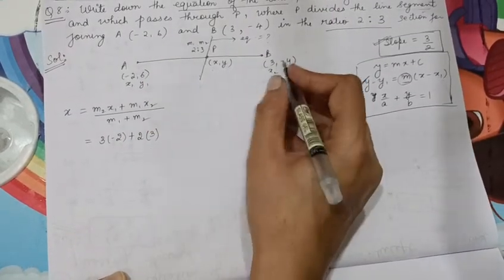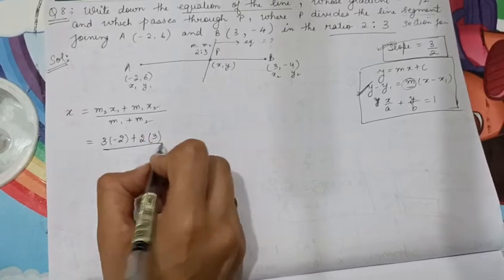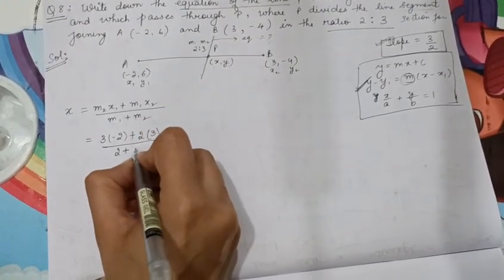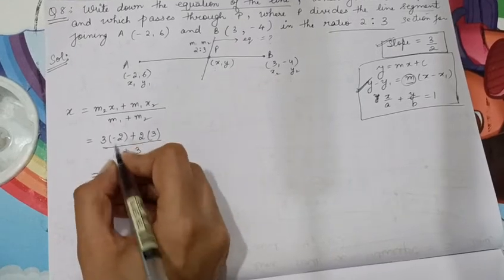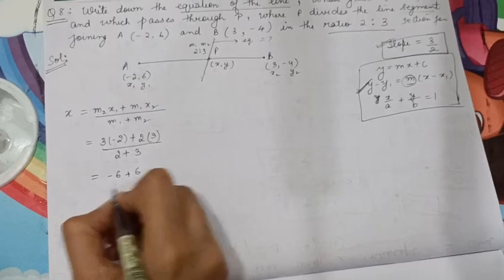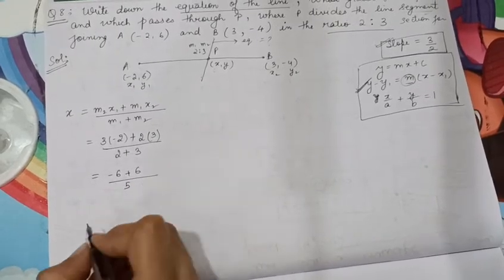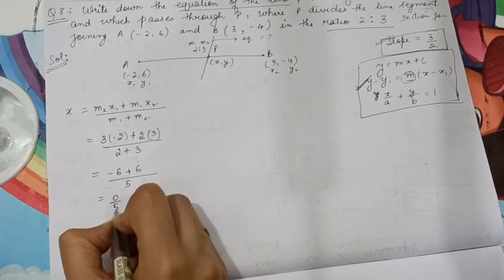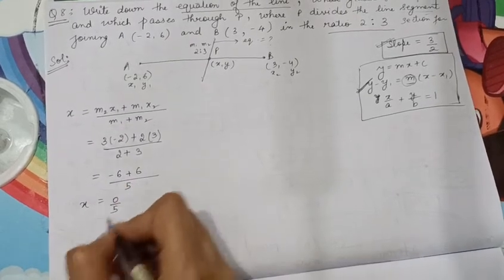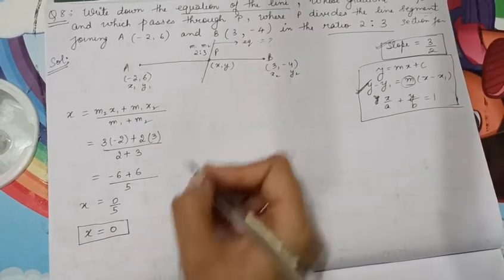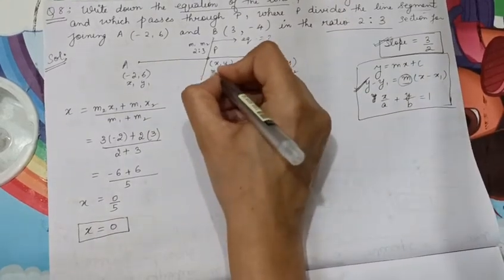If you write like this, it is very easy to substitute the values. m1 plus m2 is 2 plus 3. 3 into minus 2 is minus 6, plus 3 into 2 is 6, by 5. Minus 6 plus 6 is 0, so 0 by 5. If we divide 0 by anything, the answer is always 0. So the x coordinate we got is 0.